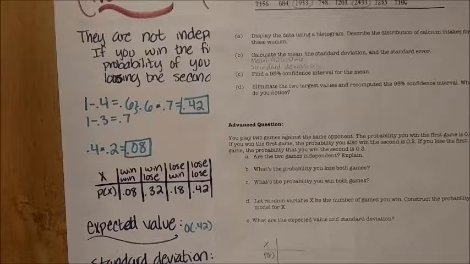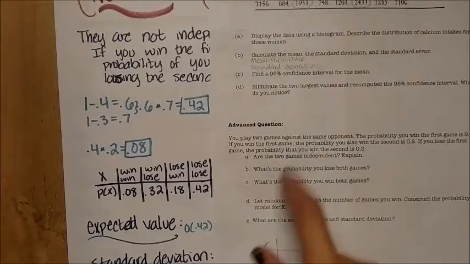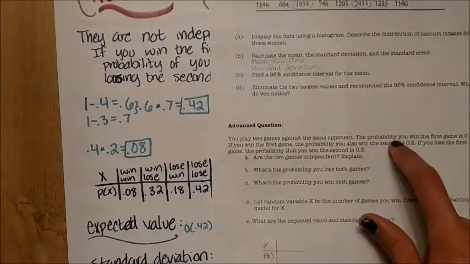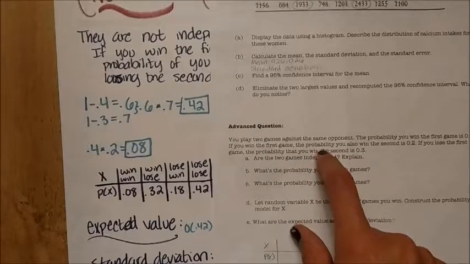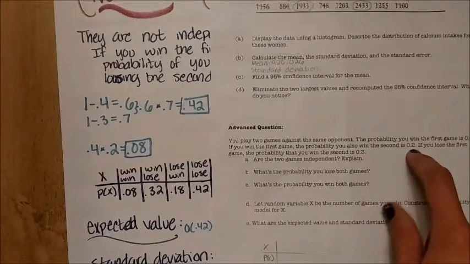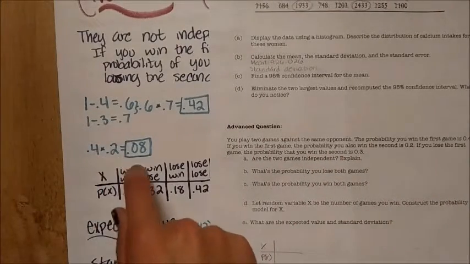Then the third question is, what's the probability that you would win both games? This is kind of easy because it says the probability that you'd win the first game is this, and then if you win that game, the probability that you would also win the second is this. So you just times those two together and you get 0.08.